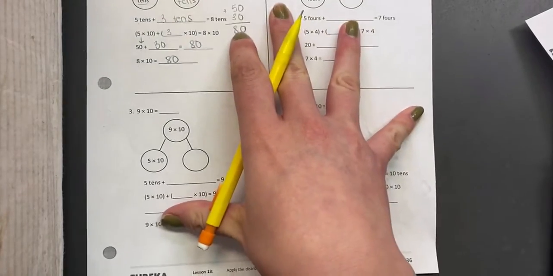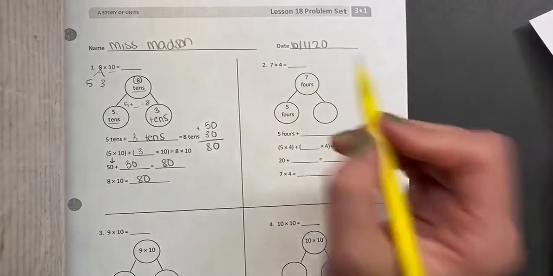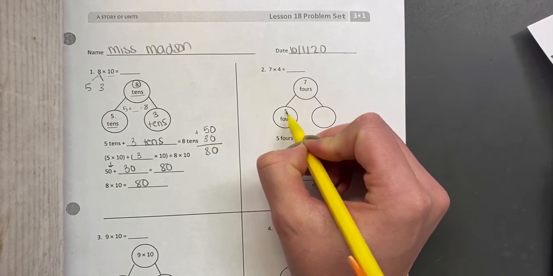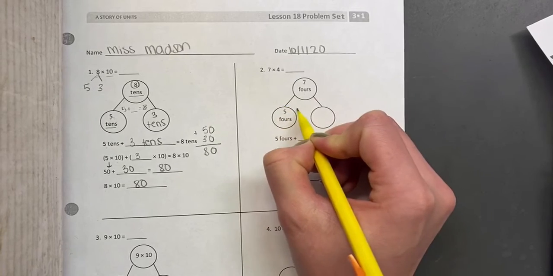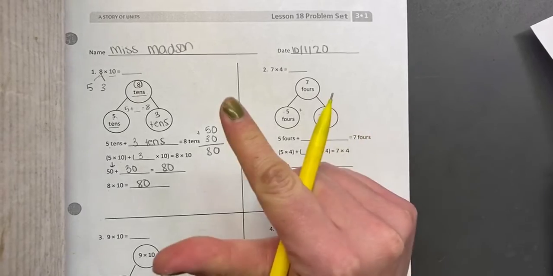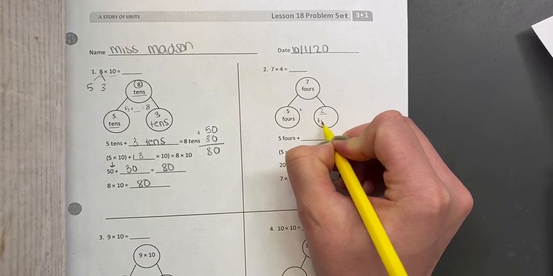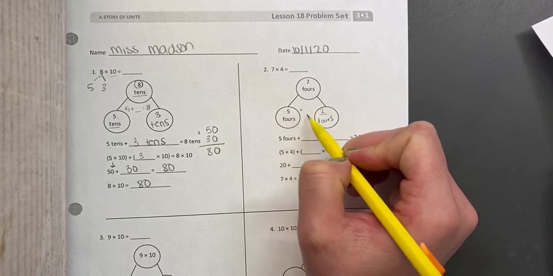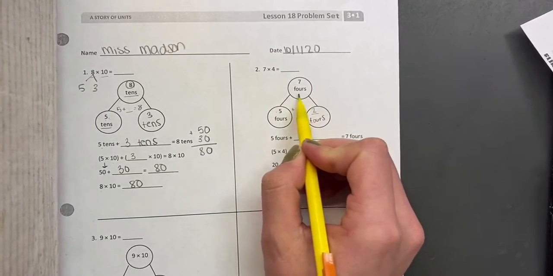So let's try another one together. Let's do 7 times 4. So 7 fours. I'm breaking up my 7. I have 5 over here because I can count by 5s easier. And 5 plus what gets us to 7? 5, 6, 7. That was 2 fingers. And I'm keeping my 4s. So now 7 fours can equal my 5 fours plus my 2 fours. So in our number bond, these are the parts and this is the whole.